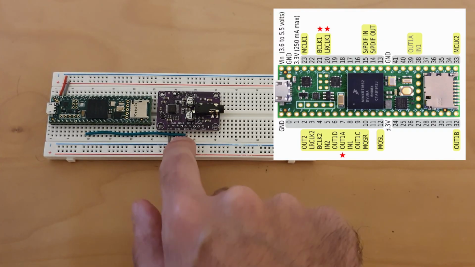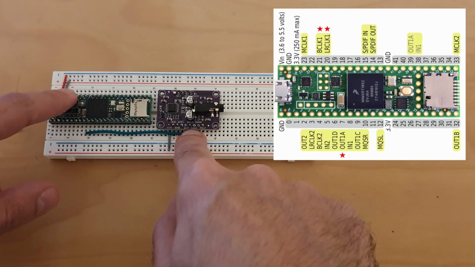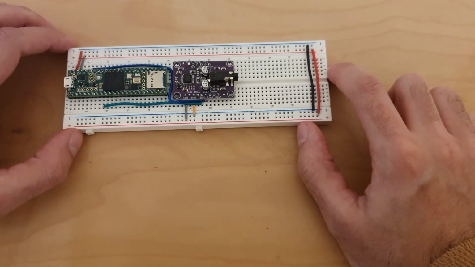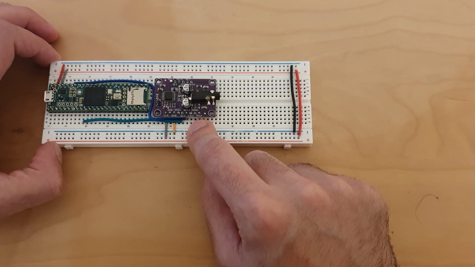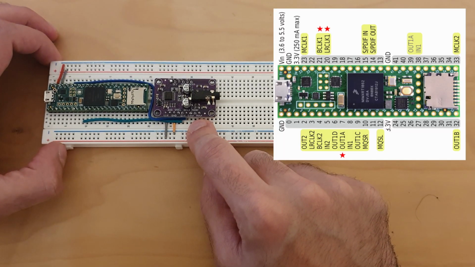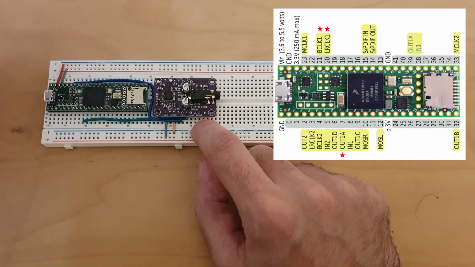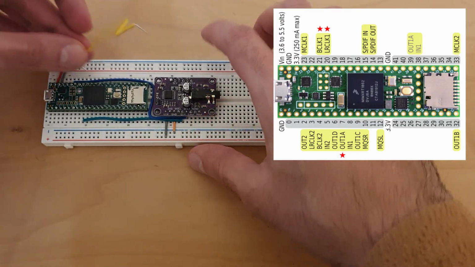Next up, we're going to put our B clock pin, which comes out of pin 21. Lastly, we need to hook up our word select, although in the documentation they seem to have called it LR select. But it's the same thing. So that's going to be pin 20.